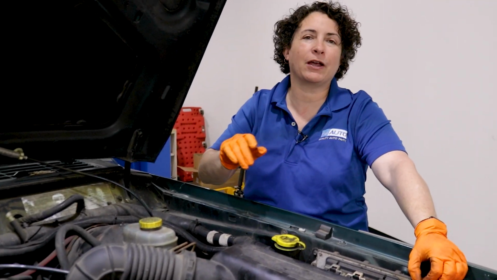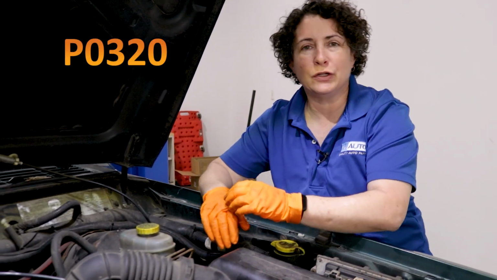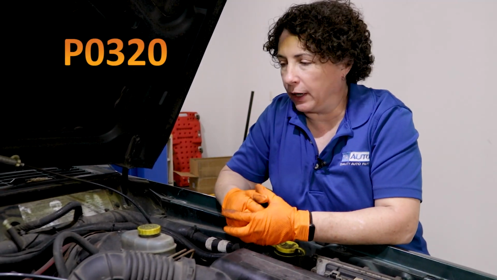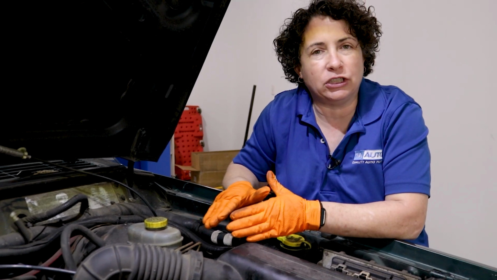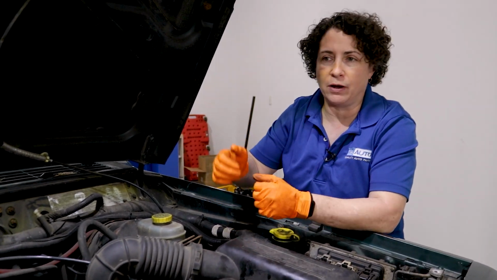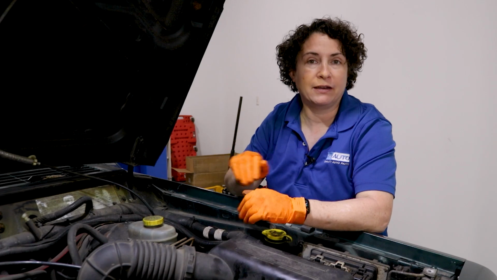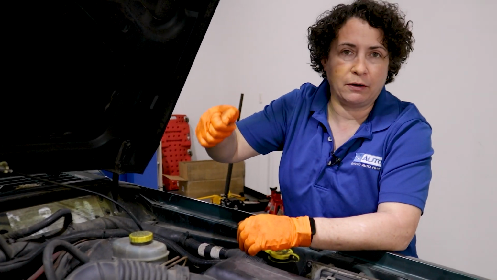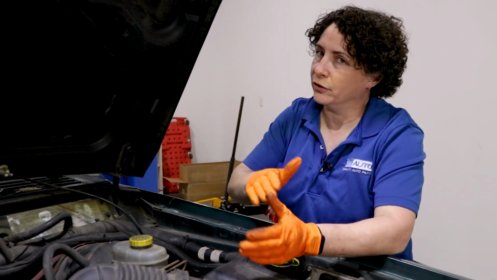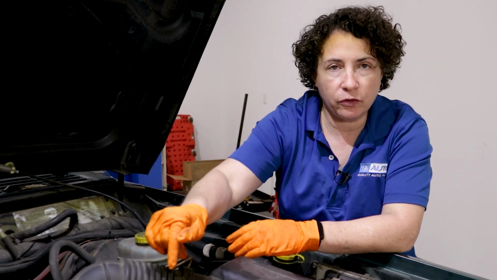Okay, so let's talk about code P0320. That's 320, and it is a no start condition. The engine light comes on, the vehicle is driving along, it might even die, or crank excessively. The tank is full, you know you have gas, but you'll end up with no spark.